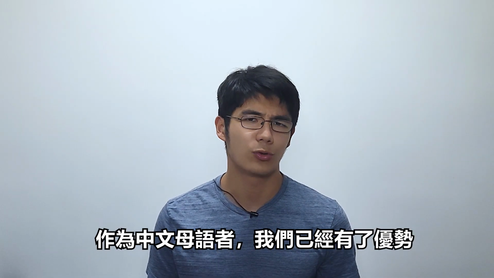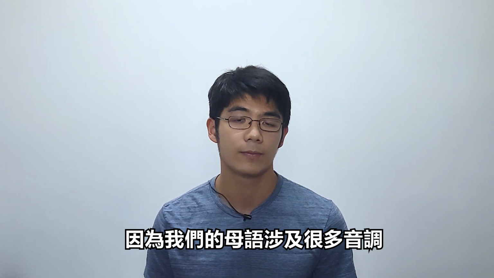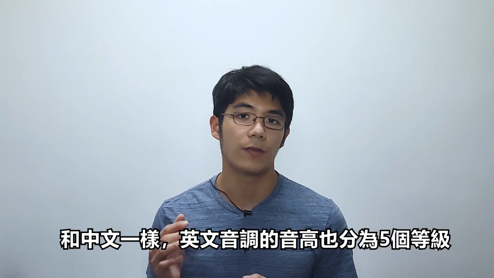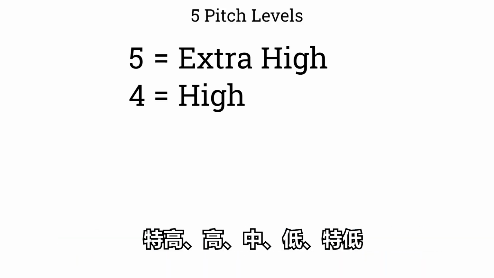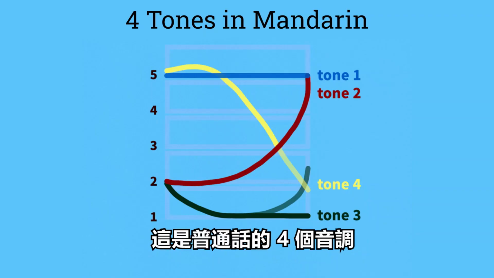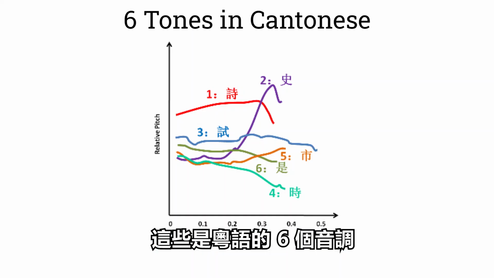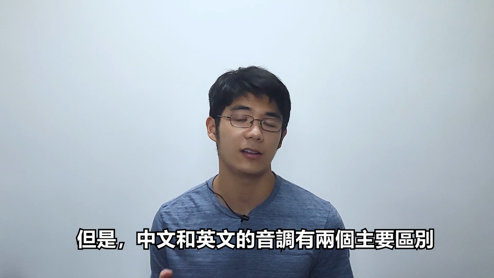As Chinese speakers, we already have an advantage because our native language involves tones a lot. Just like Chinese, the pitch of English tones can be divided into 5 levels: extra high, high, mid, low, and extra low. These are the 4 tones in Mandarin, and these are the 6 tones in Cantonese. However, there are 2 main differences between Chinese and English tones.